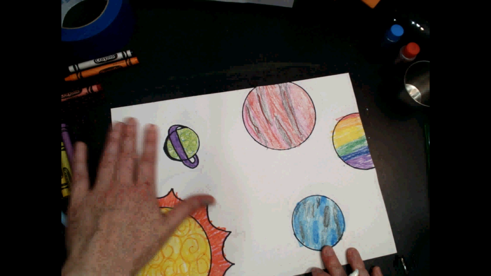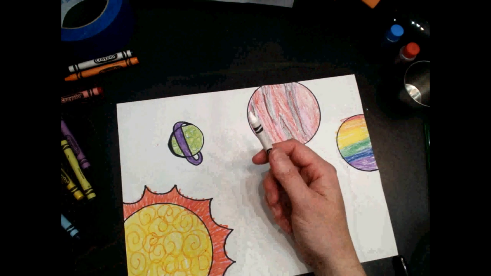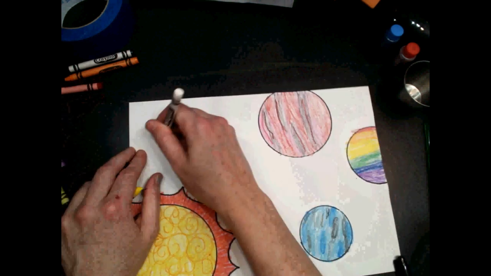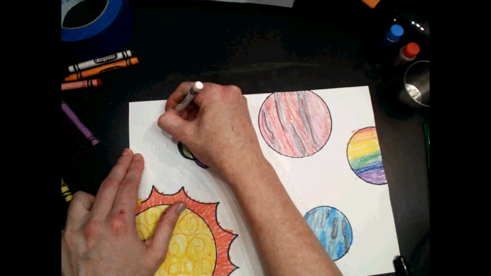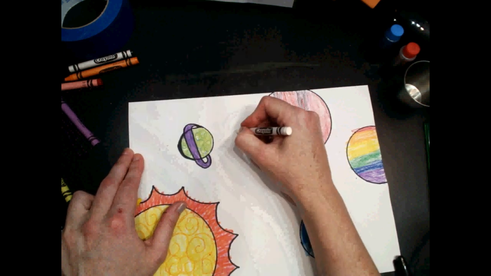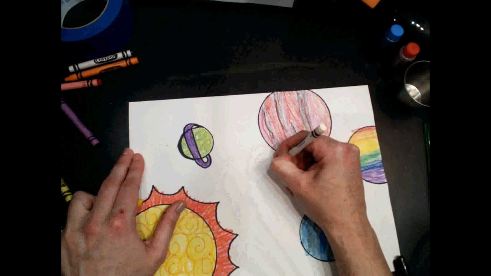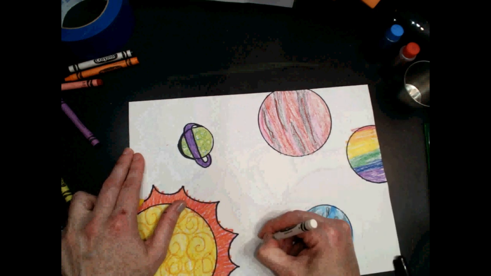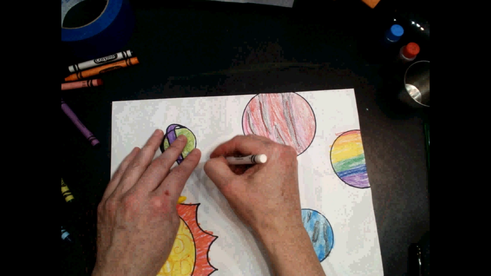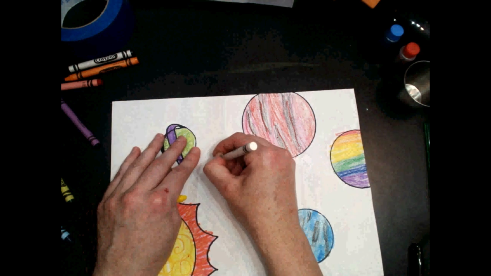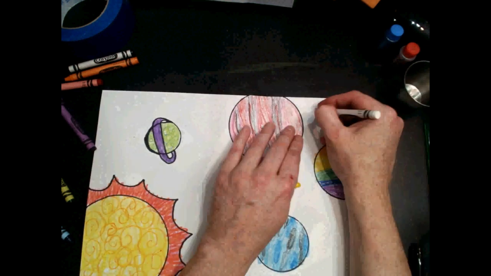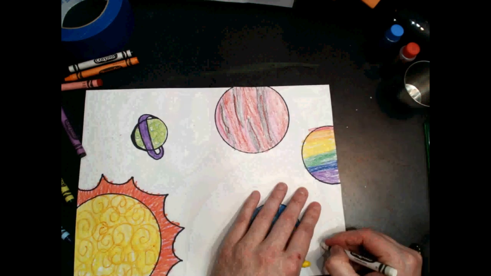Stars. So I'm going to use a white and a yellow crayon, and I'm going to add stars. I'm going to do some small stars by just making dots. Now, I want to press really hard because right now you can't see my dots, but you will in just a moment. And I'm also going to do some that are X's, so it'll look like stars shining.